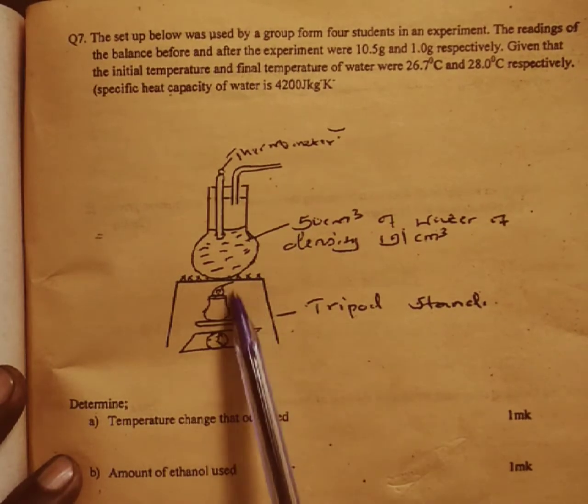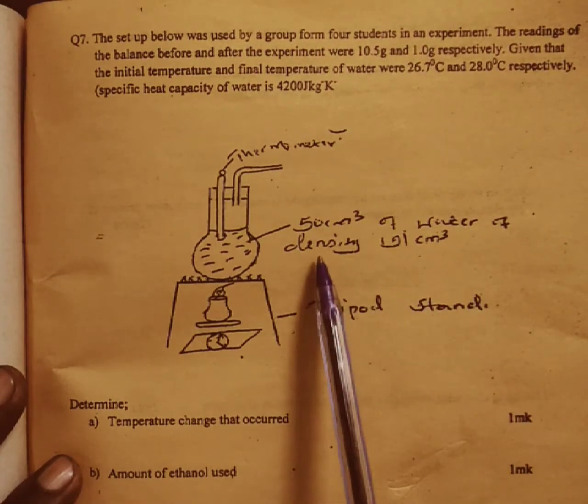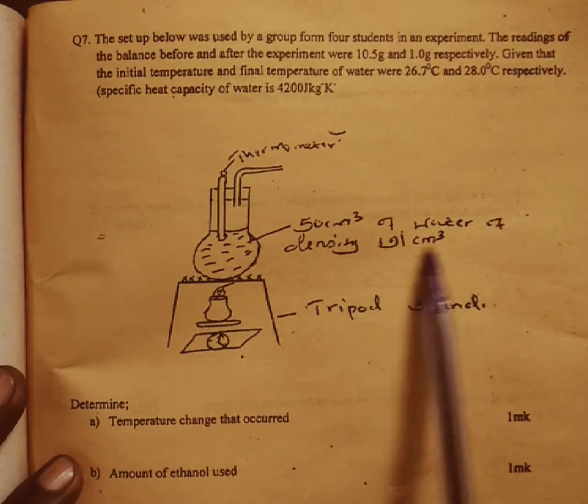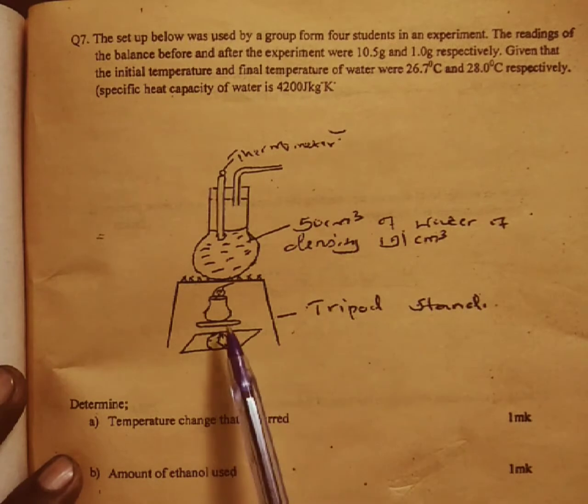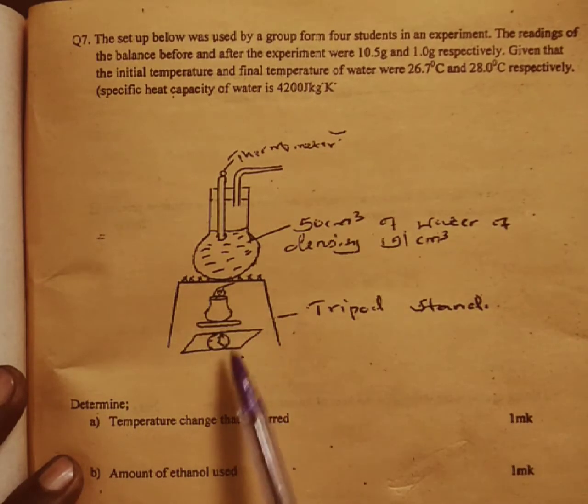This is the setup here. We have 50 cm³ of water whose density is 1 gram per cm³. Then we are heating the water using ethanol as the fuel.